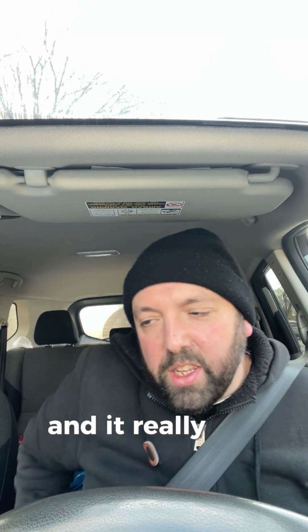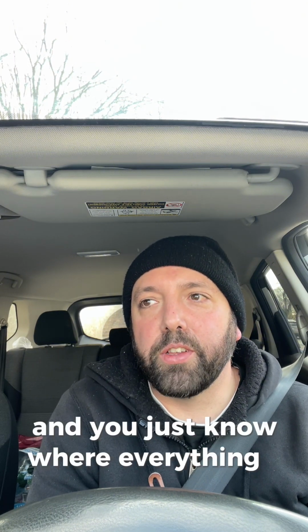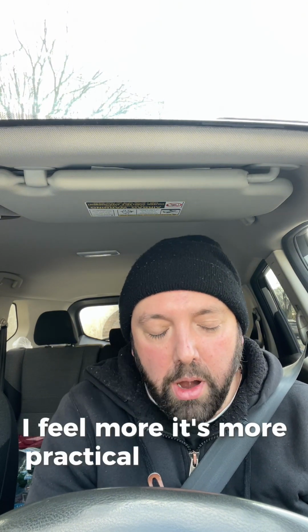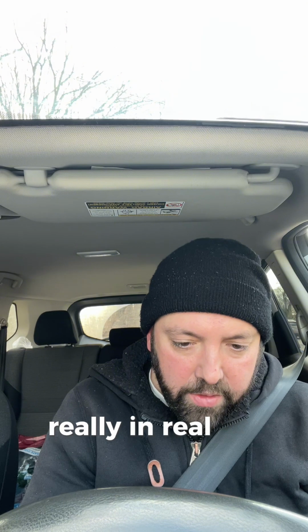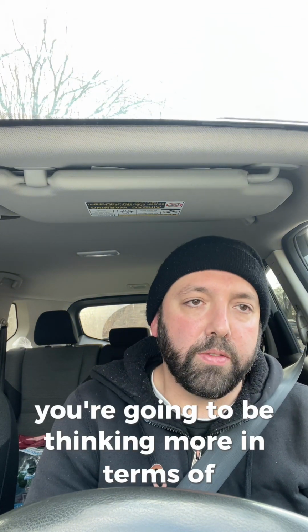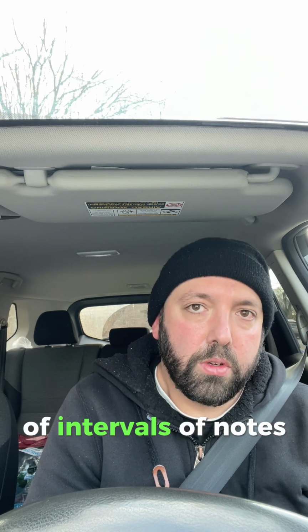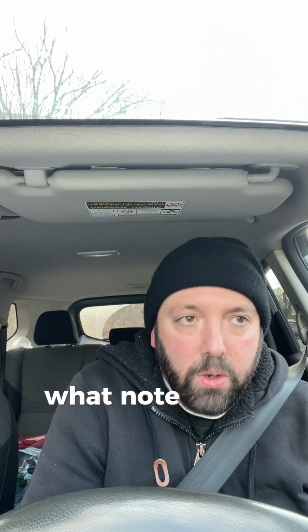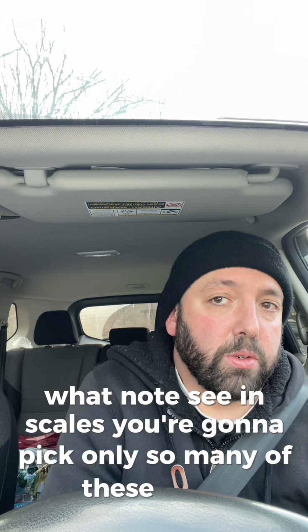Okay, I feel confident if you can count going upwards and you just know where everything is. It's more practical for real life, just knowing what they all are. Really, in real life, when you're playing, you're going to be thinking more in terms of intervals, of notes, scales. In scales, you're gonna pick only so many of these notes.